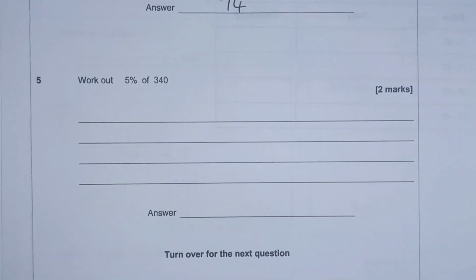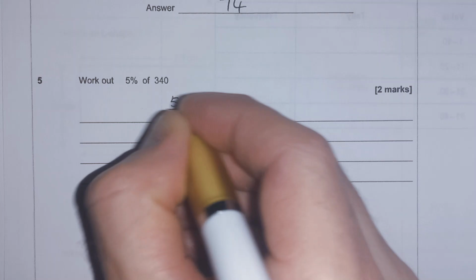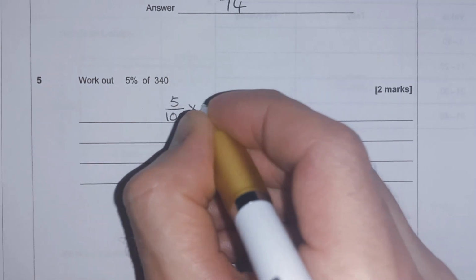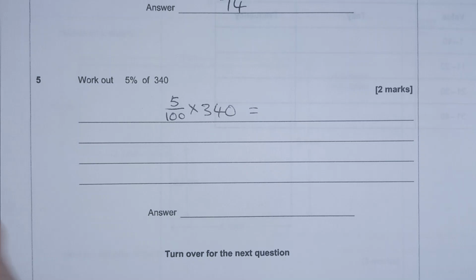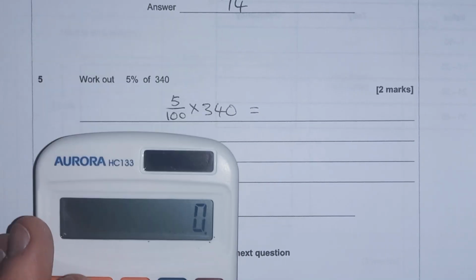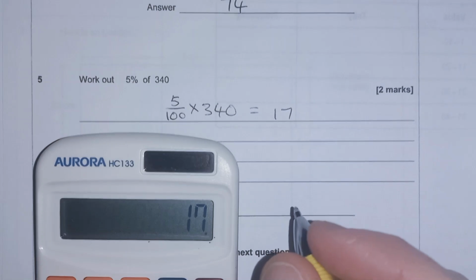Right. Question 5. Work out 5% of 340. 5%, so that's 5 out of 100. Of means times 340. So 5 divided by 100 times 340 gives us 17.